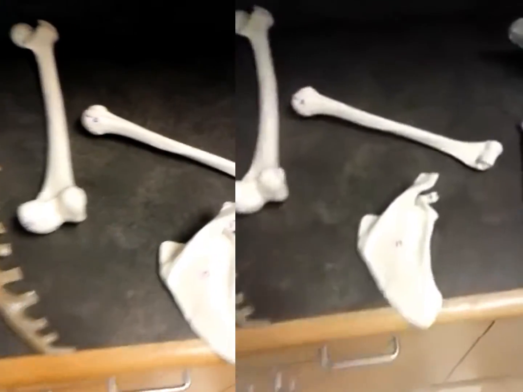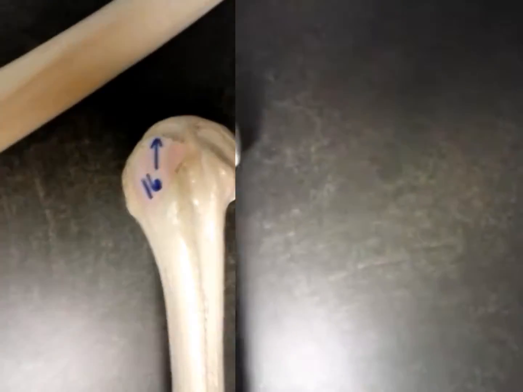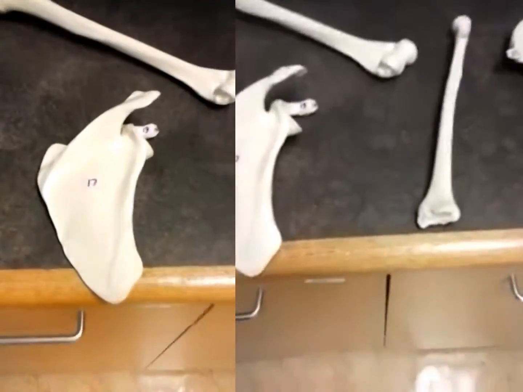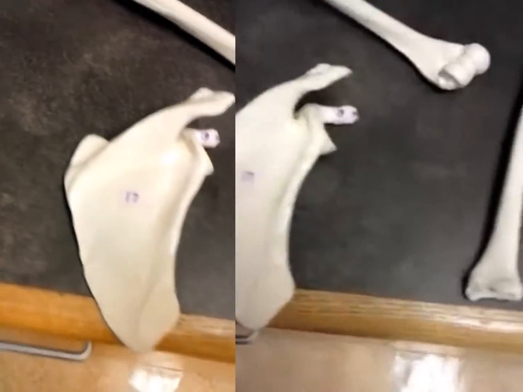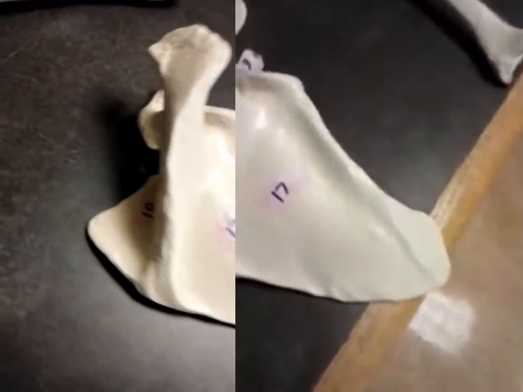This is the right humerus, and this part right here is called the capitulum. That's the capitulum. True or false? It says this is the right humerus, and that's the capitulum. True or false? Number 17 says this is the left scapula. Is this the left scapula?